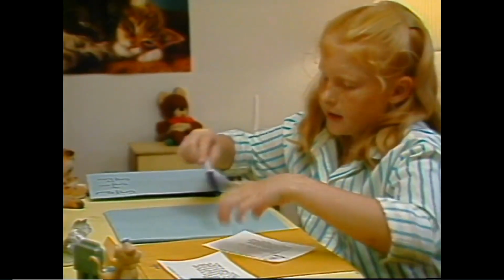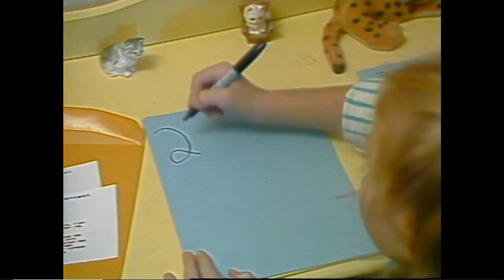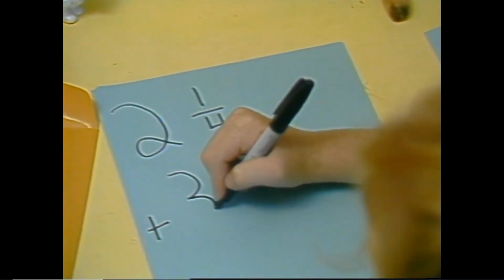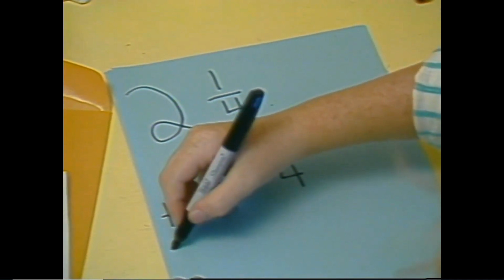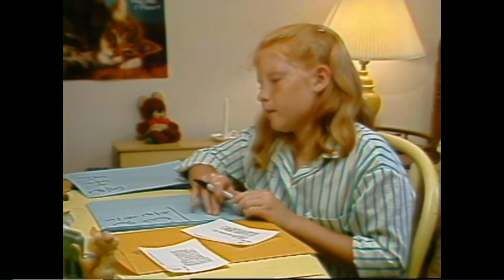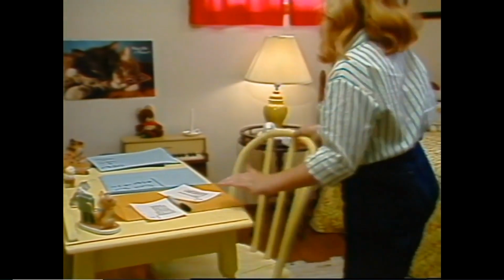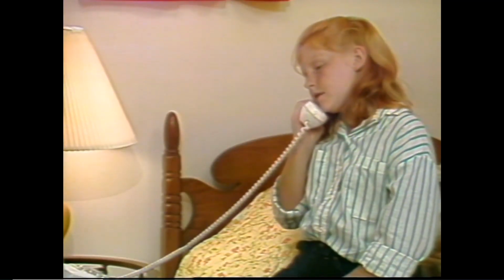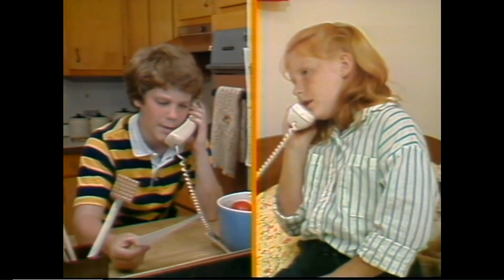First thing I'll do is write out the numbers so I can add them. 2 1/4 plus 3 2/4. I think I should add the fractions first. Or am I supposed to add the whole numbers first? Hello? Oh, hi, Robert. Do you remember if you're supposed to add the whole numbers first or the fractions first when adding mixed numbers? Hey!